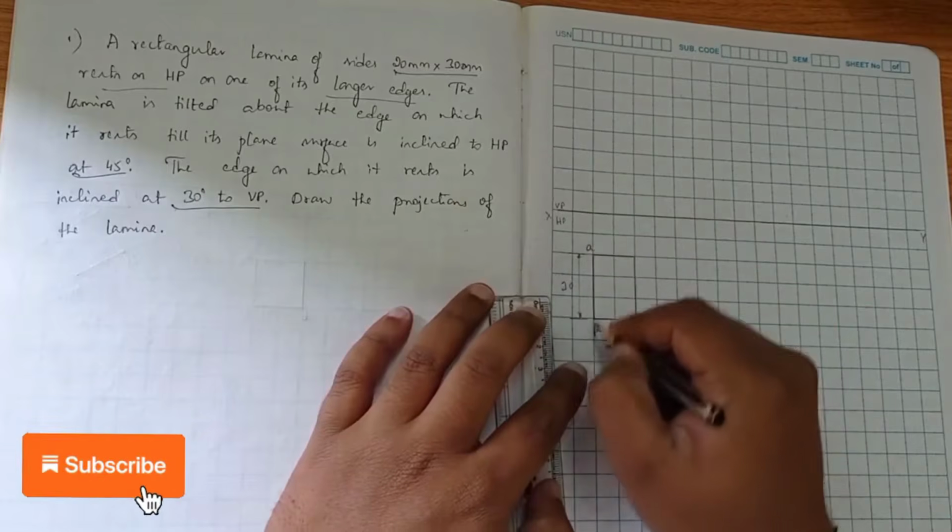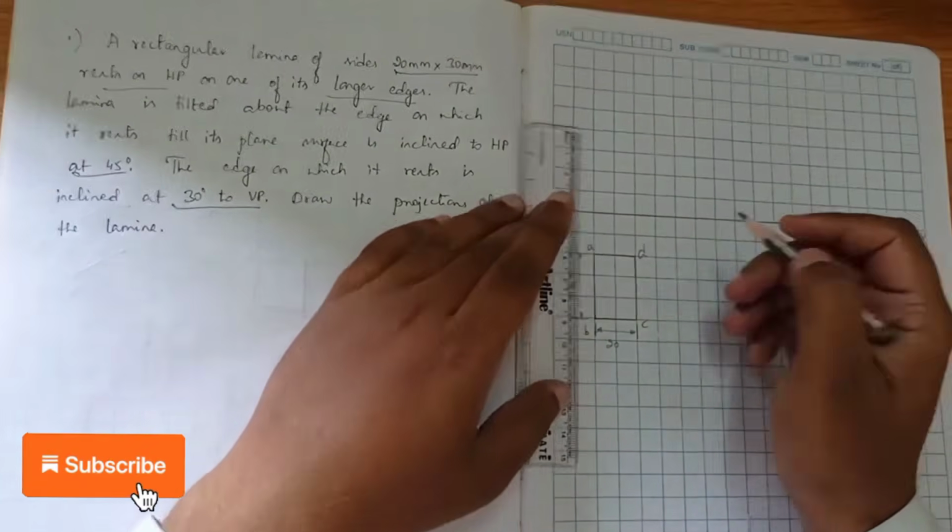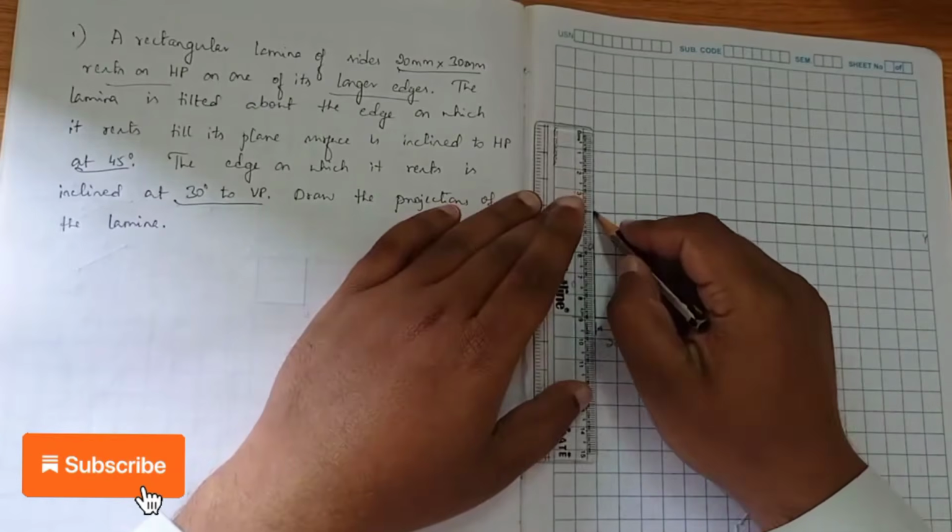So this is A, B, C and D. Now we construct the front view.